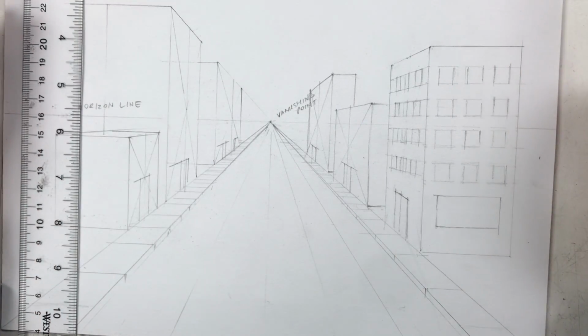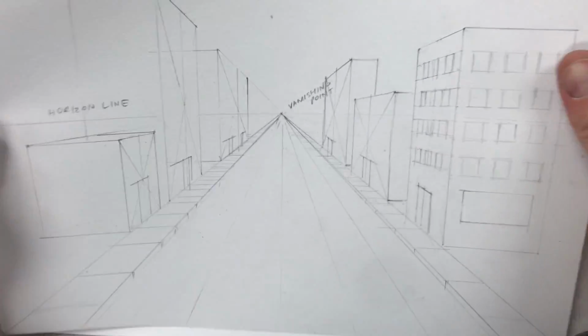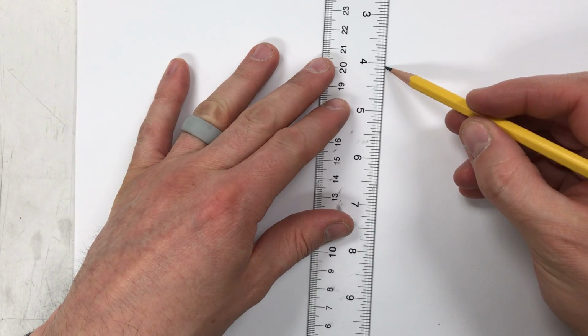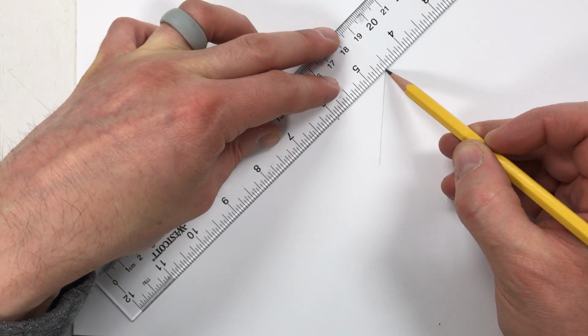And I think to do this, it would be easier if I drew it a little bit larger, and then we'll do it smaller. So we have our vanishing point, right? And we have, let's just create a box. And the best way to describe this is to draw a clear box.